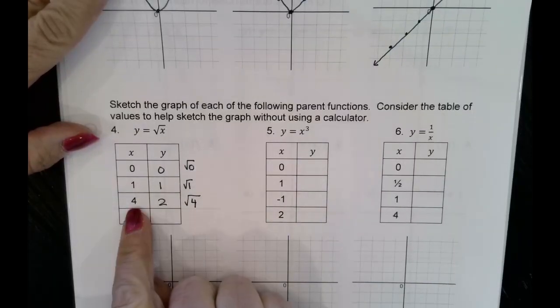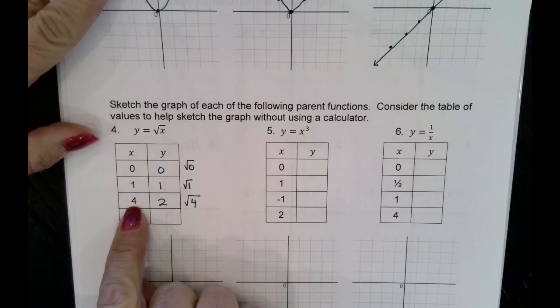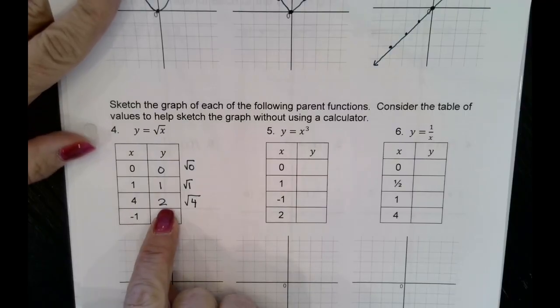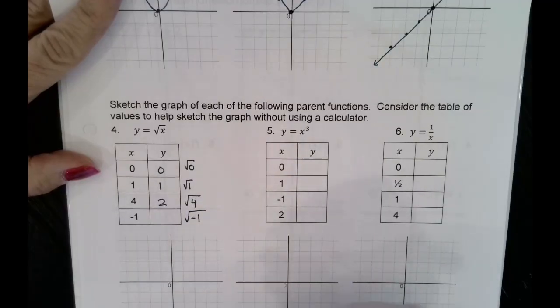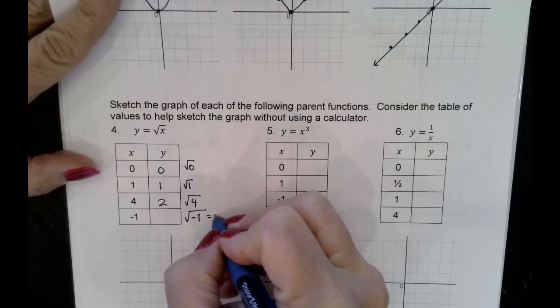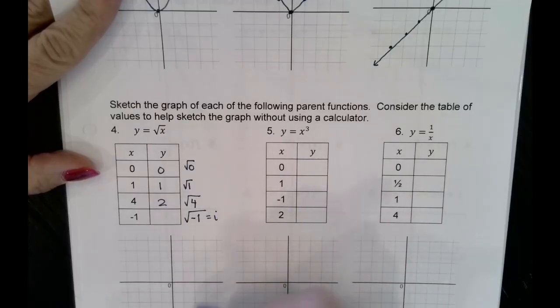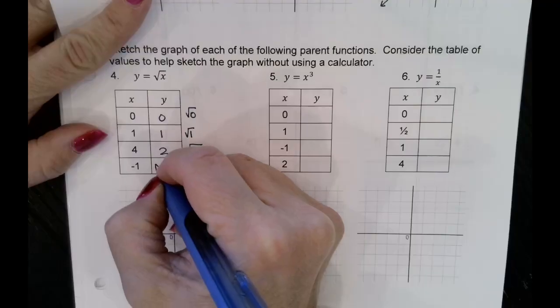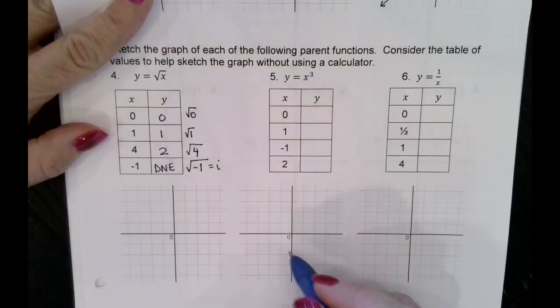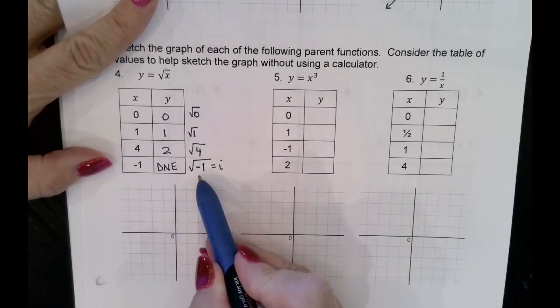Now, the reason why we did this is because if this was the square root of 2 or the square root of 3, that's not a perfect square, so I don't have a nice, pretty number. All right? And then I have the square root of negative 1. And we know that the square root of negative 1 is i, but i cannot be graphed on our graph. So because of this, this does not exist. I cannot have a negative on my graph.